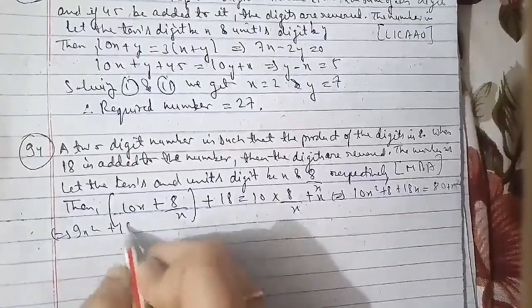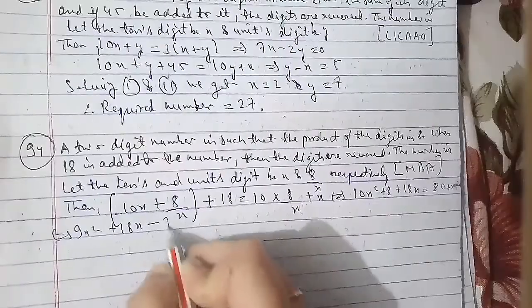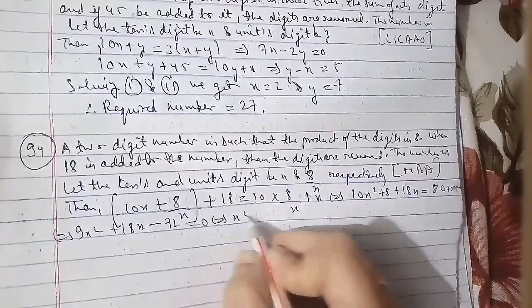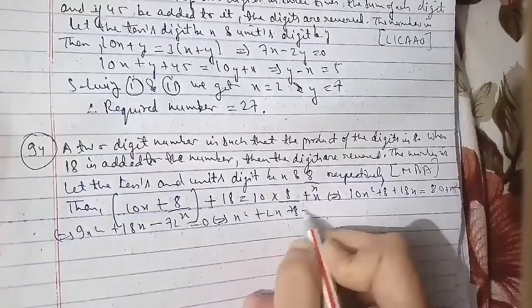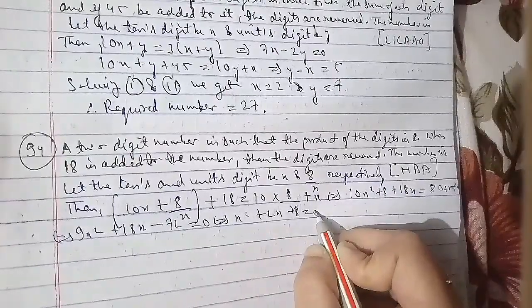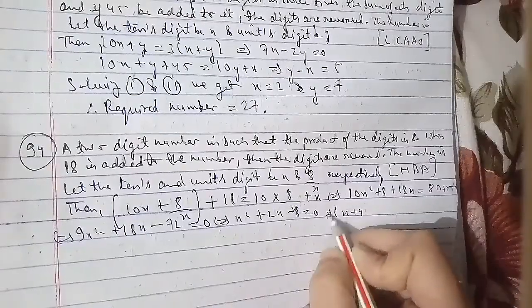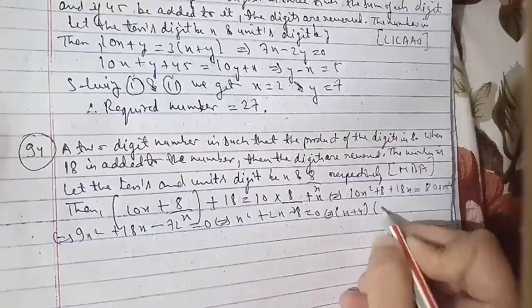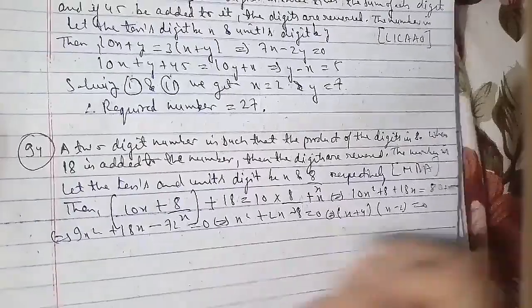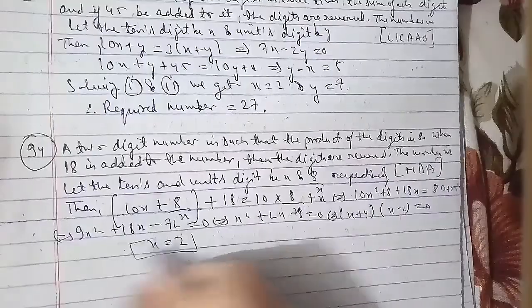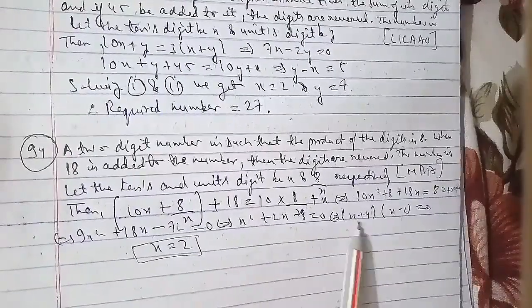Now we'll go ahead with another question, which is your 95th question of the session. The question is that the product of two fractions is 14 by 15 and their quotient is 35 by 24. So the greater fraction is, this is an important one. Let's go ahead.